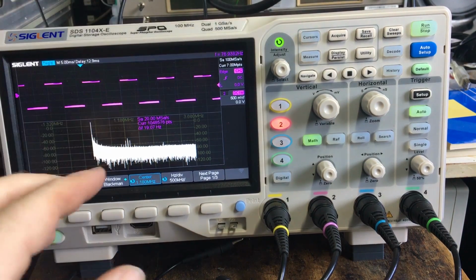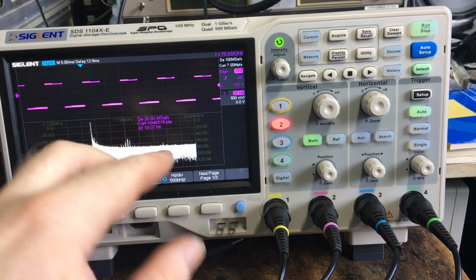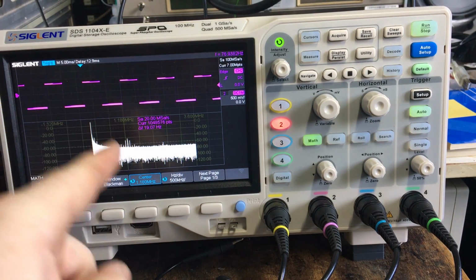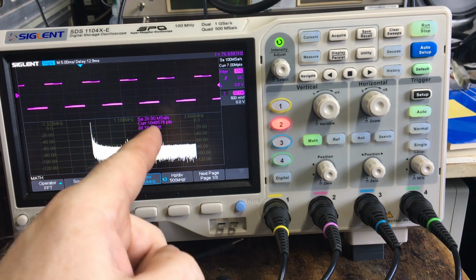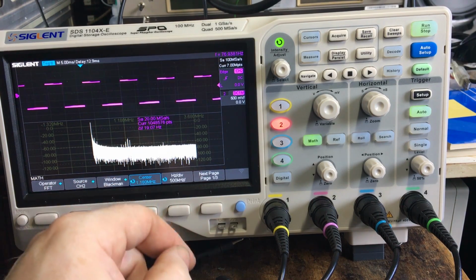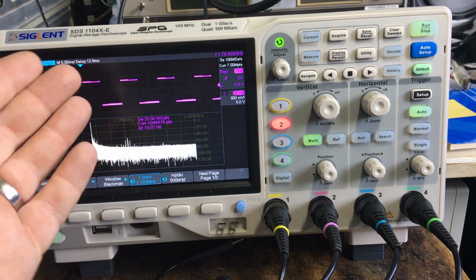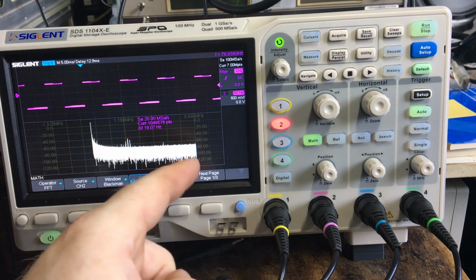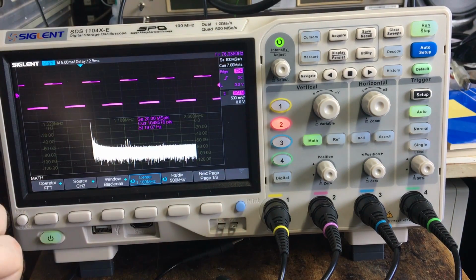Interestingly, this shows quite a broad bandwidth. I've done a bit of a bandwidth test on it, and about 300 megahertz is where you actually start to see it responding. You start to see data in the FFT. Anything above that just drops off. Even though it shows it on the screen, the front end isn't actually capable of that frequency because it is only a 100 megahertz scope.